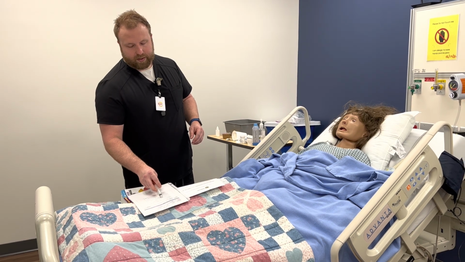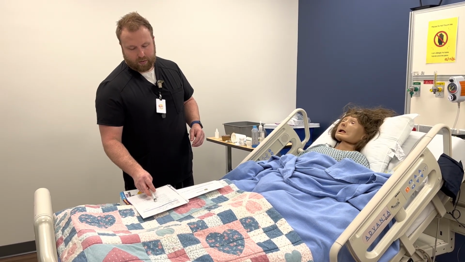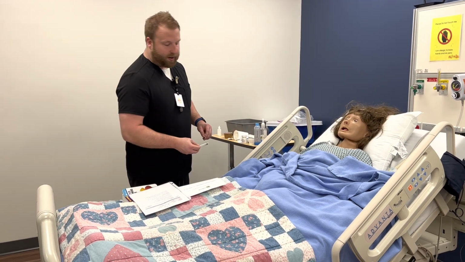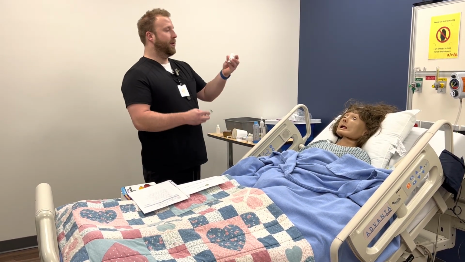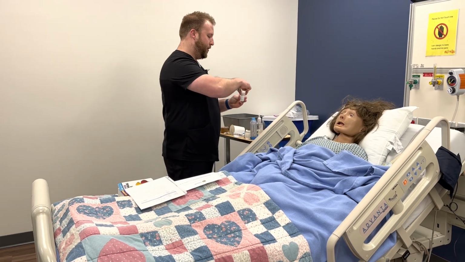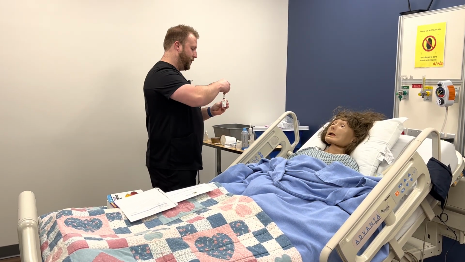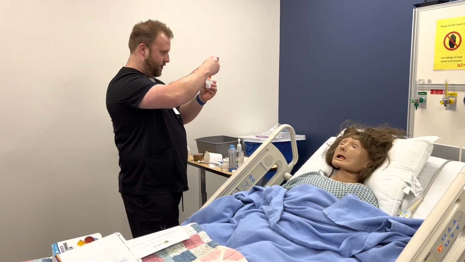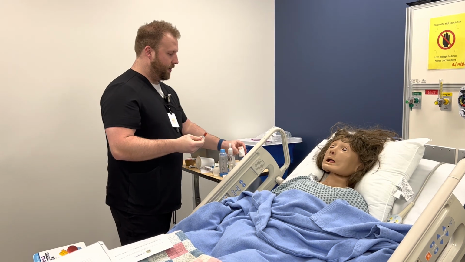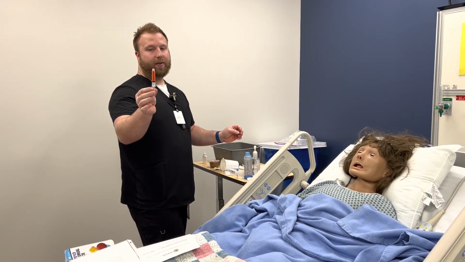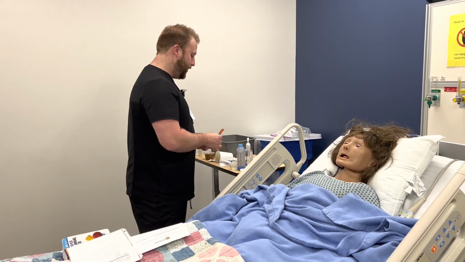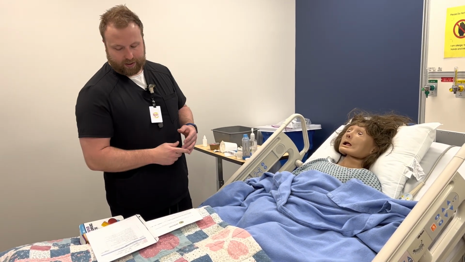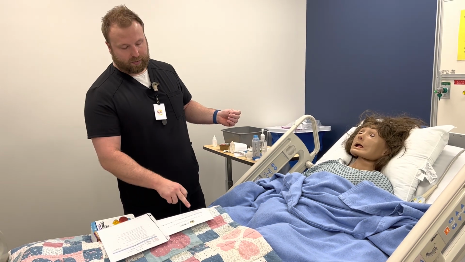We have an order for 20 milligrams of prednisone twice a day, and if you look at your orders, it actually says for the inflammation. I want to get my prednisone. I'm going to open it up, and I will pull out 5 mLs, and we want to verify that dose with the instructor. And we can squirt it into the medicine cup, or you can squirt it directly into the patient's mouth, however you prefer to do that.